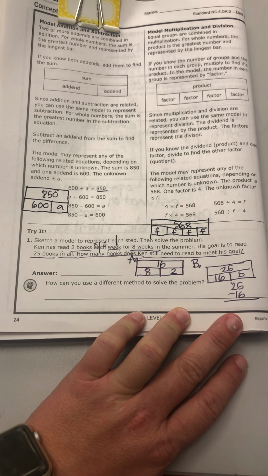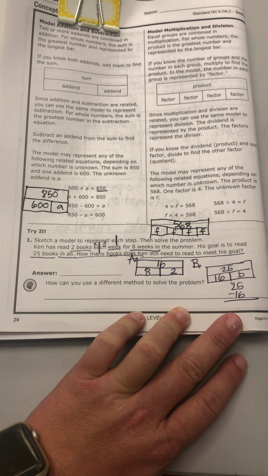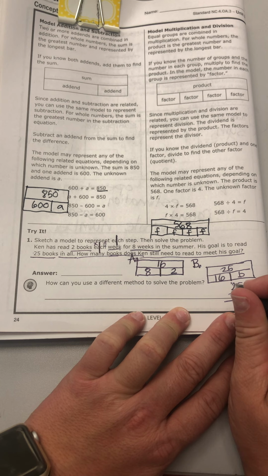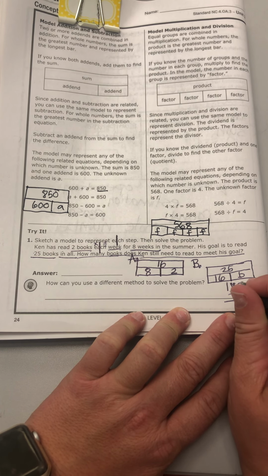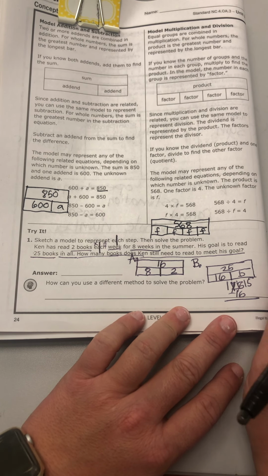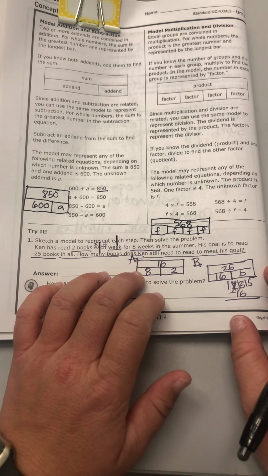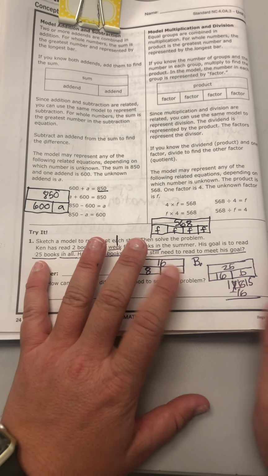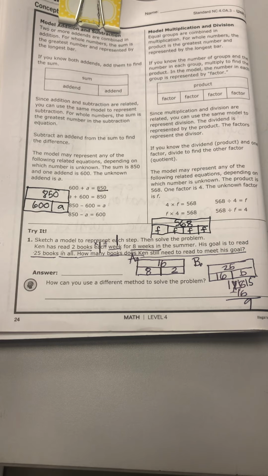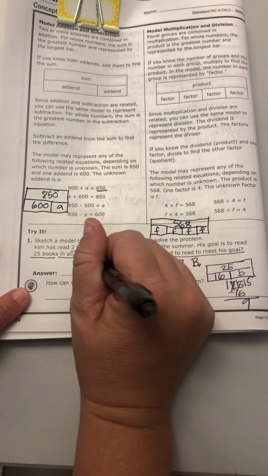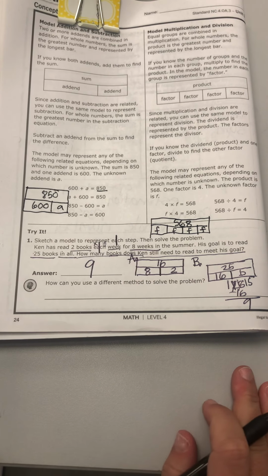Hey, just 1 second. I'm almost done. Change my 2 to a 1. Change my 5 to a 15. 15 minus 6 is 9. So how many books left does he need? 9. He needs to read 9 more books.